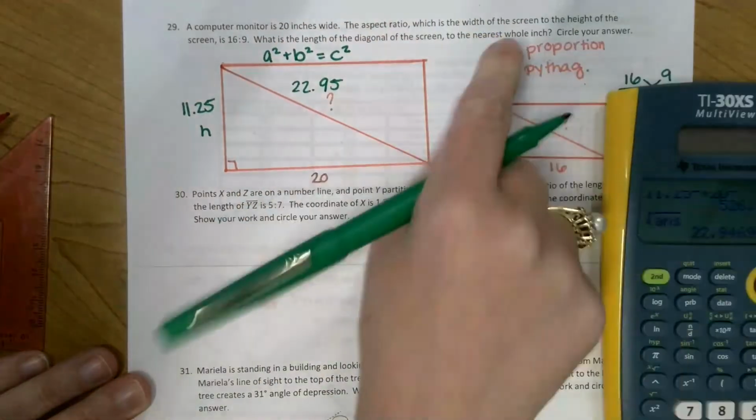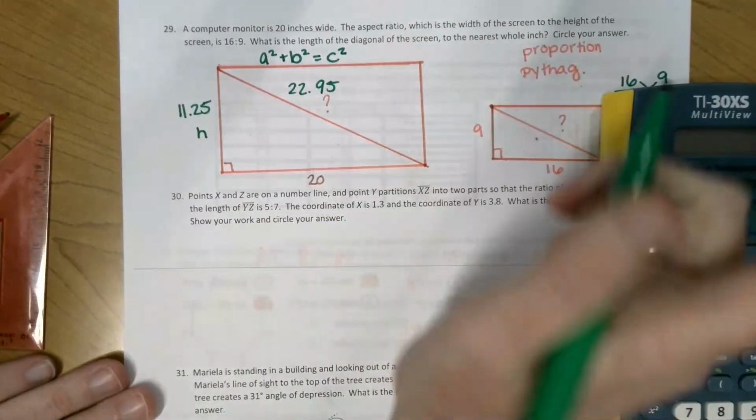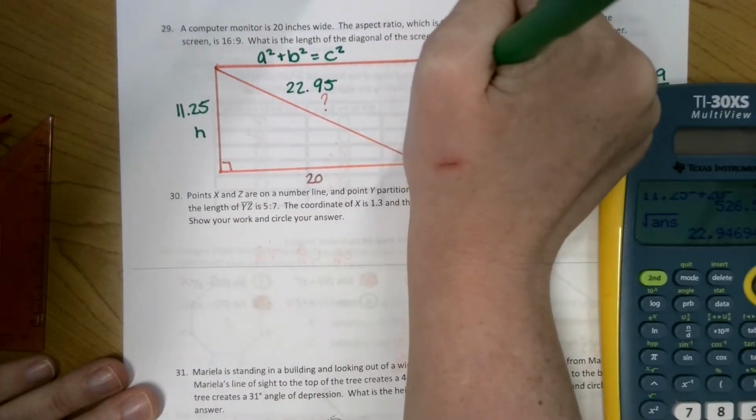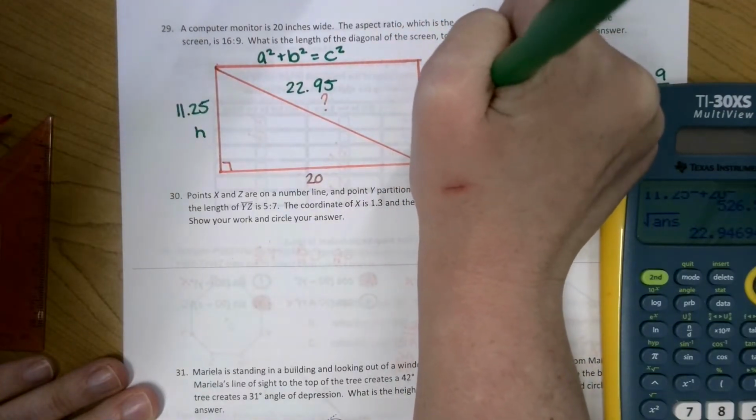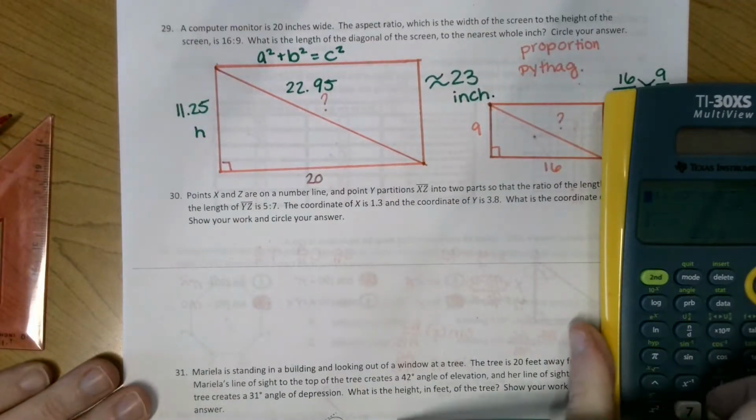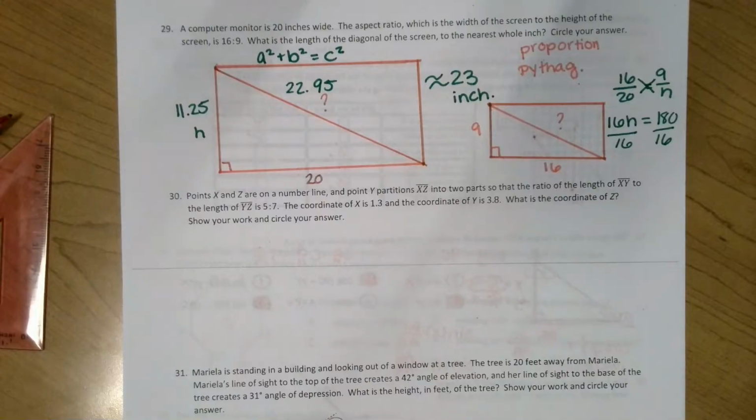We want it to the nearest whole inch. So this is about 23 inches. So that is a 23-inch computer monitor. Okay.